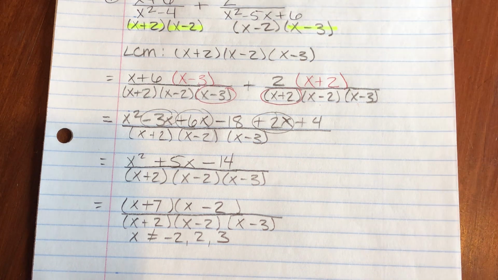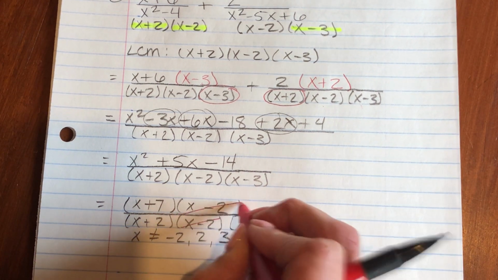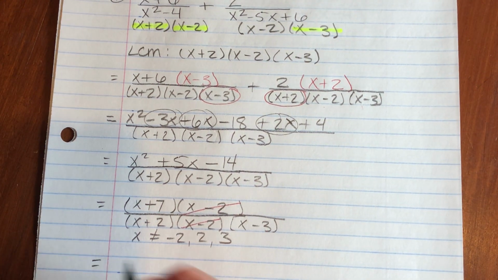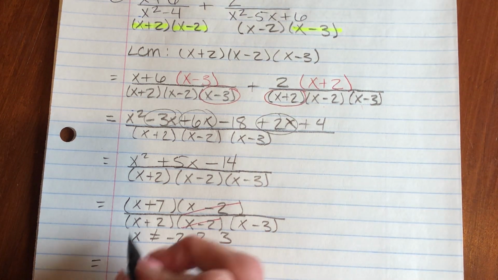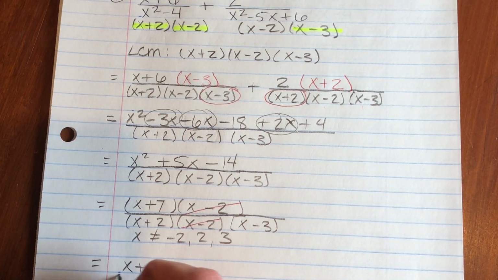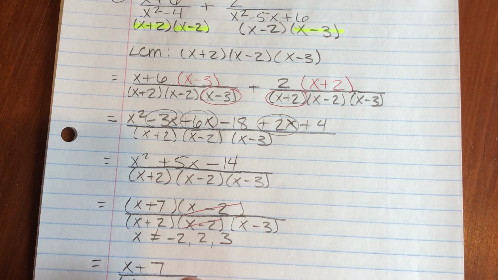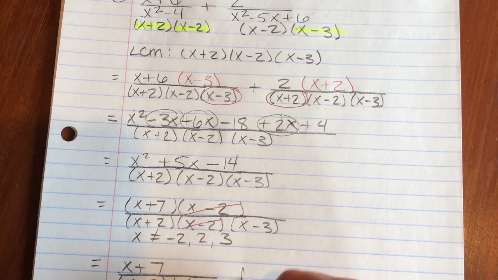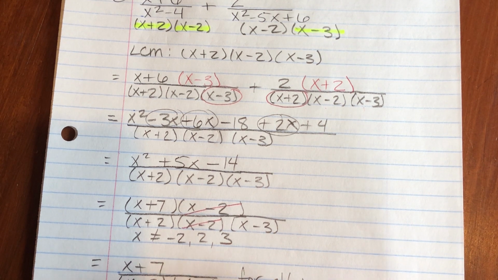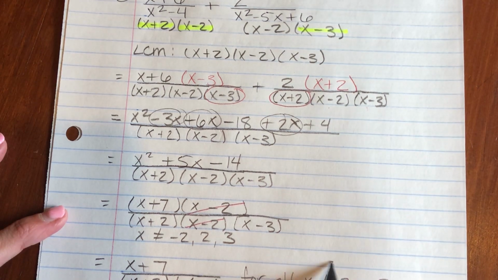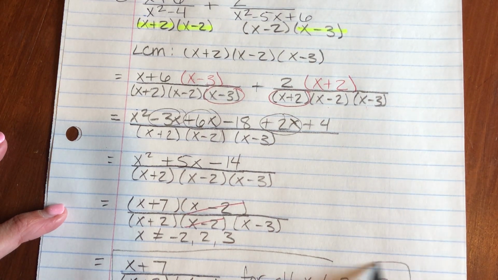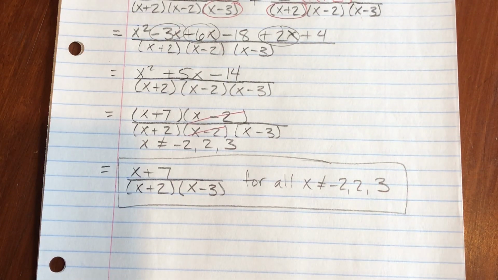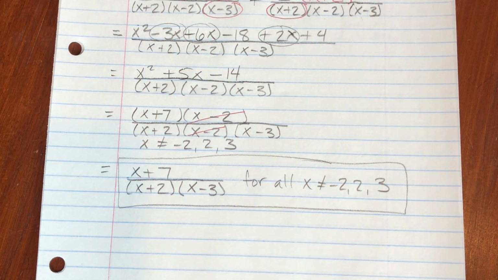Now I can simplify. And I'm going to put it all together. So the answer is x plus 7 over x plus 2 times x minus 3 for all x not equal to negative 2, 2, and 3. Ta-da! Final answer.